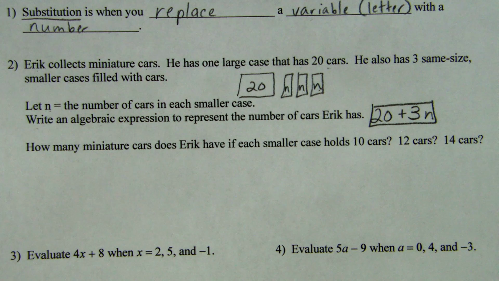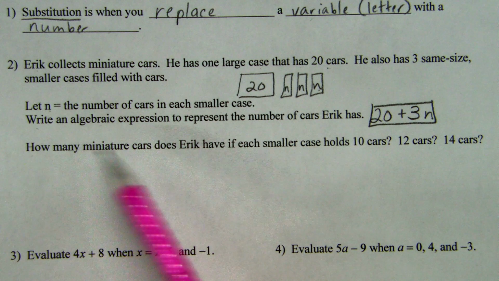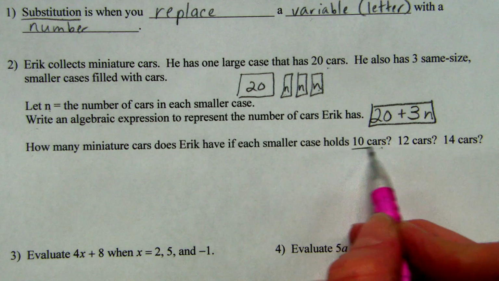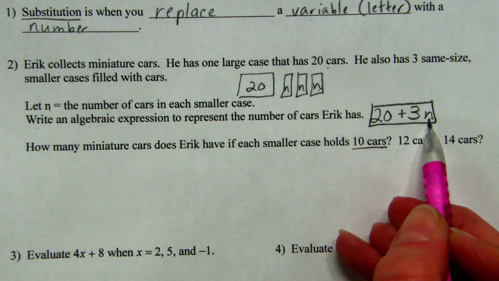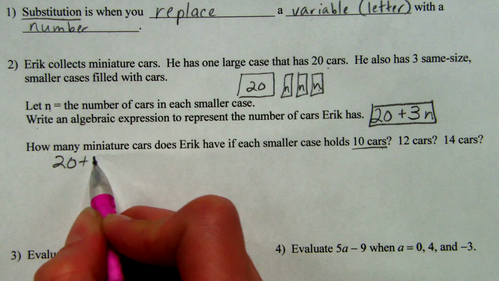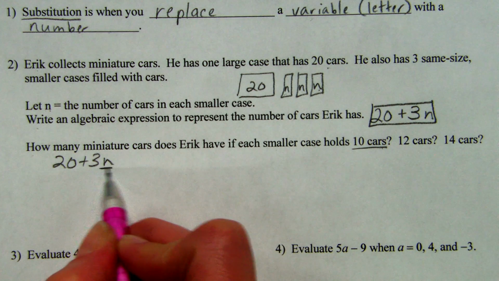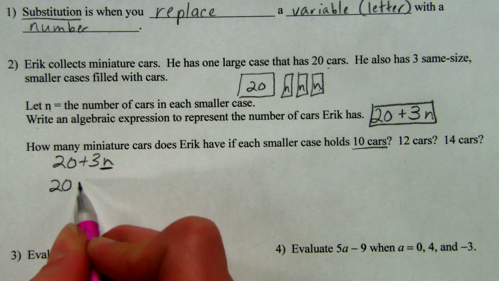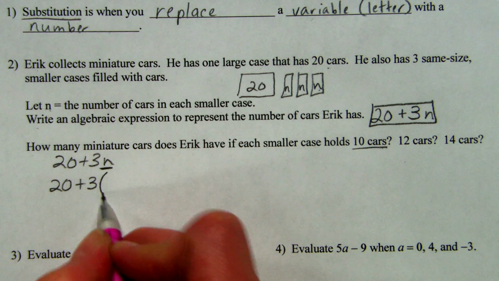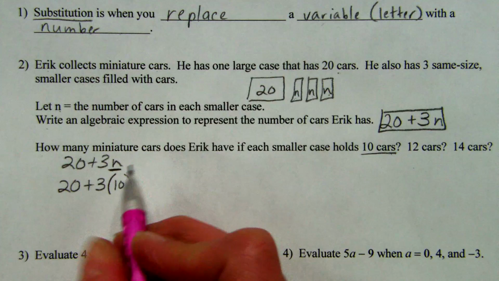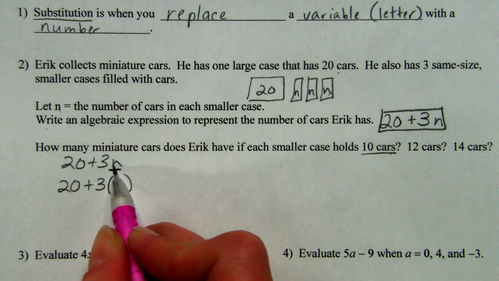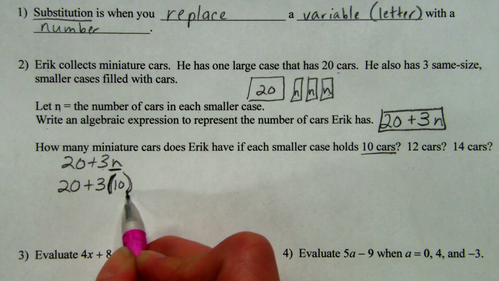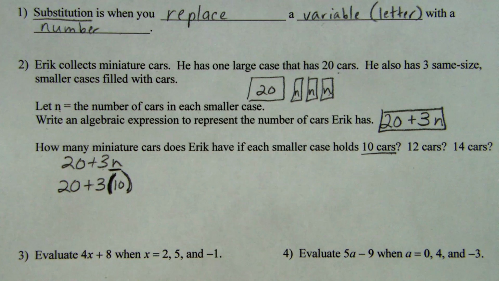Okay? And then when it asks this question, how many miniature cars does Eric have if each smaller case holds 10 cars? Let's do that one first. We can actually use this formula, 20 plus 3n. And where this n is, we're going to put in the 10. This is called substitution. So I'd have 20 plus 3 times 10. And I like to use parentheses when you have the variable right next to a number like this. That helps me realize that this is multiplication. You could also use the little multiplication dot.